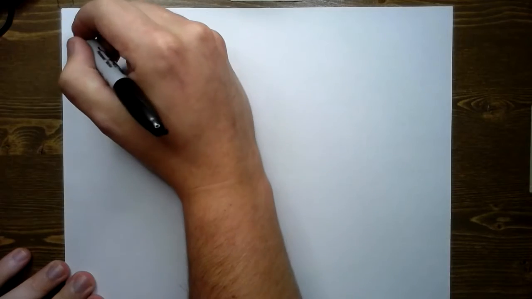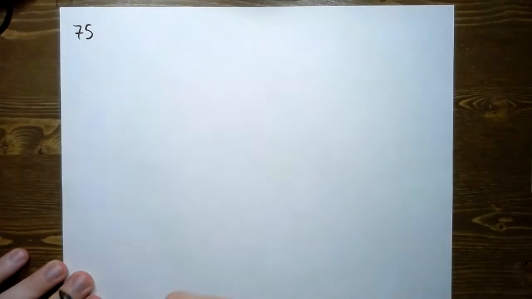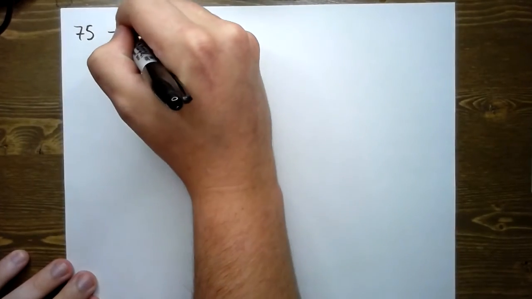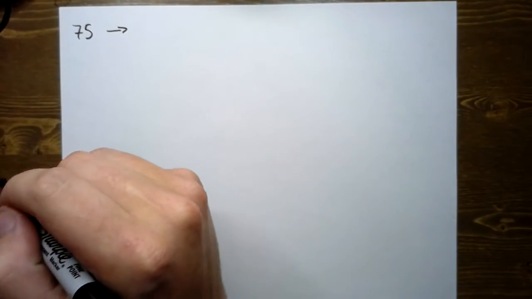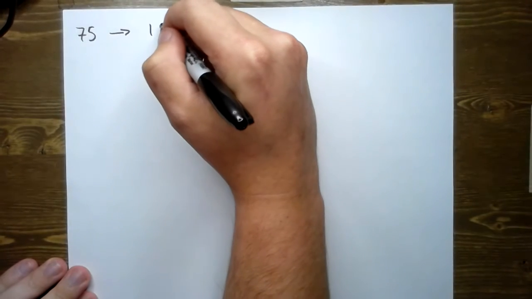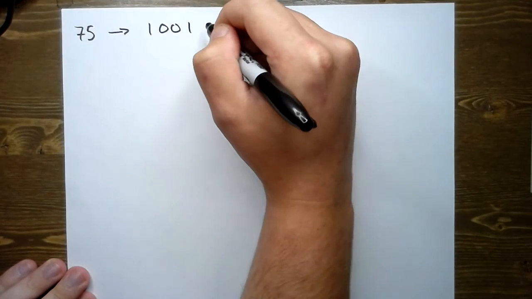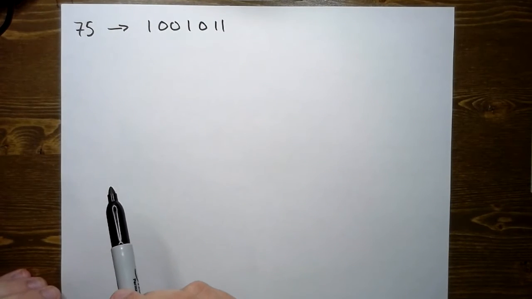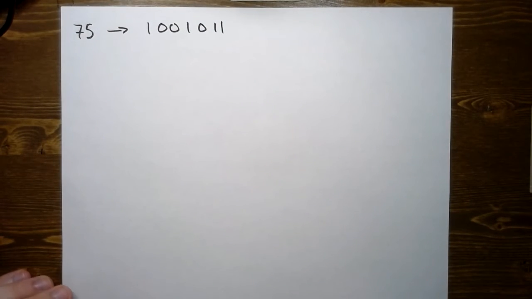All right, so earlier in this video, I mentioned that there are two different ways to solve for the binary when starting with a decimal. So I'm going to use our example of 75 again to show you the other way. What we got last time was 1, 0, 0, 1, 0, 1, 1. So we're going to see if we get that same number again using this other method.